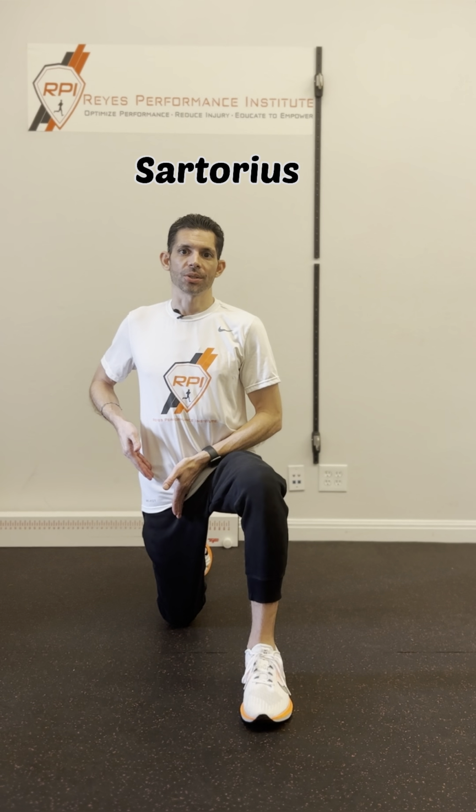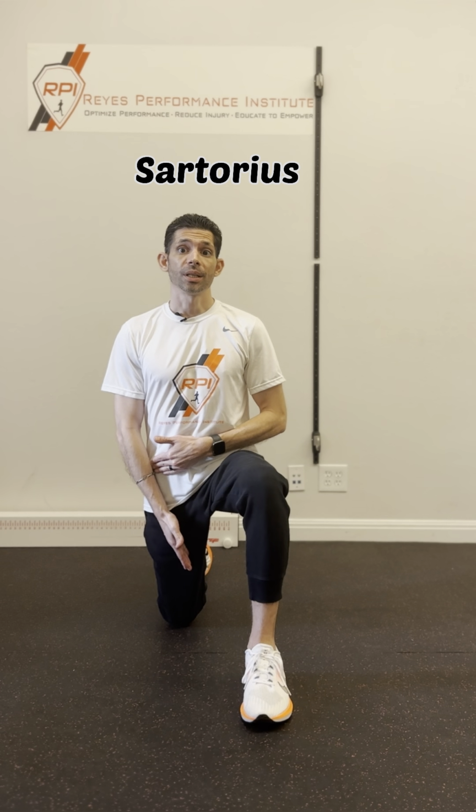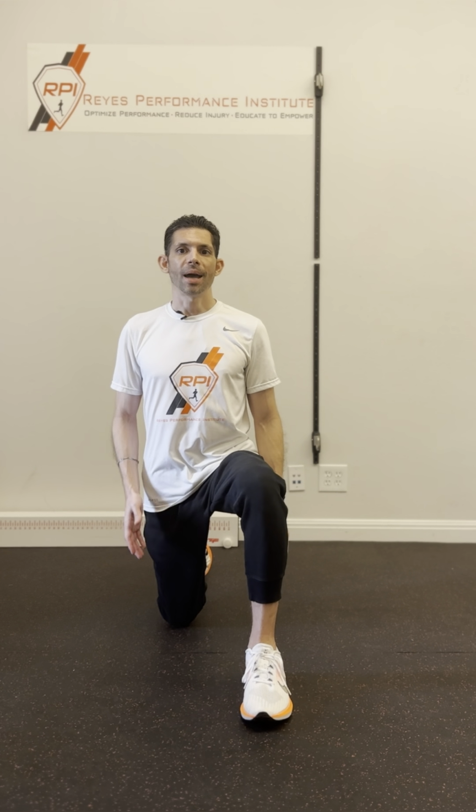You have your sartorius that starts at the ASIS, then goes across immediately into the knee and deep into the tibia, where it inserts. What we're going to do is try and create a maximal length of those muscle groups to create max stretch through your traditional hip flexor stretch.